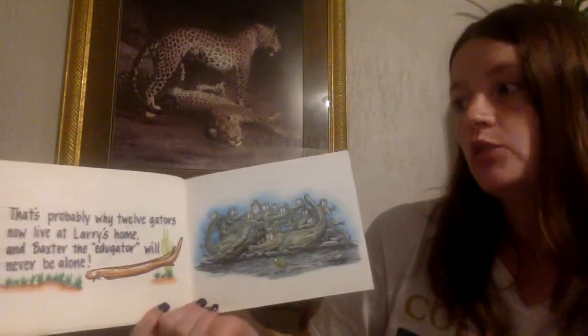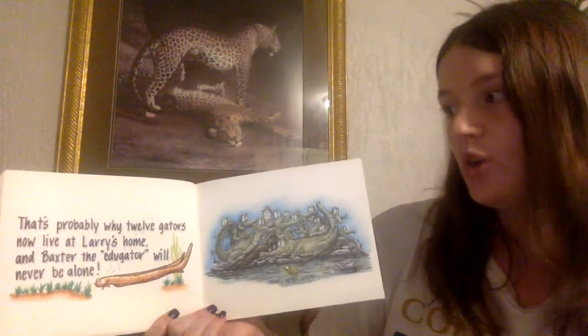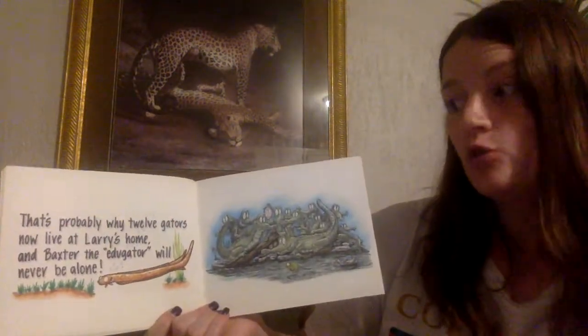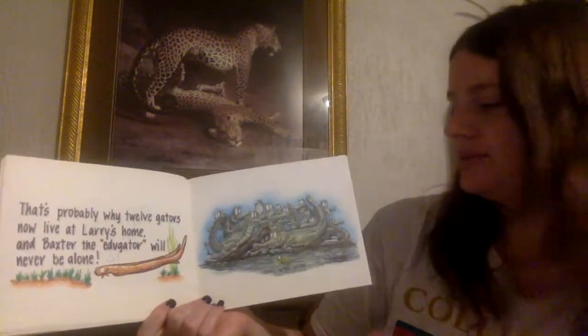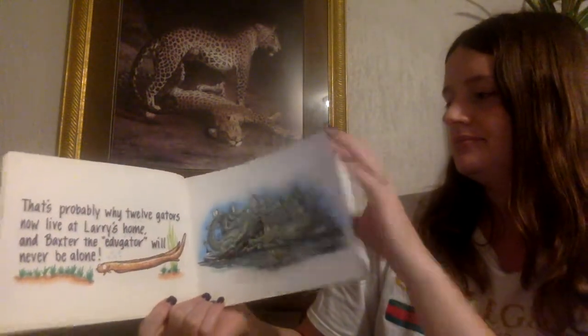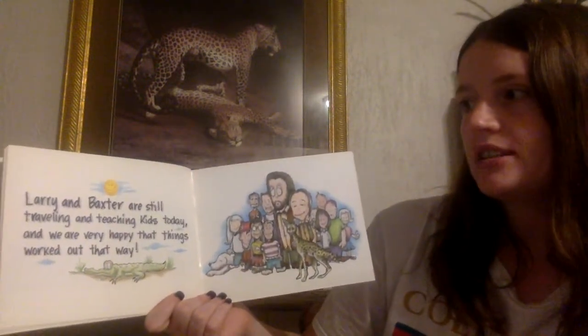That's probably why 12 gators now live at Larry's home, and Baxter the educator will never be alone. Larry and Baxter are still traveling and teaching kids today, and we are very happy that things worked out that way. The end. This is a picture of them on the back.